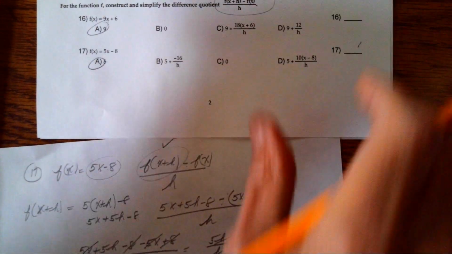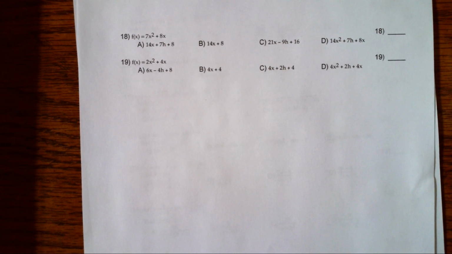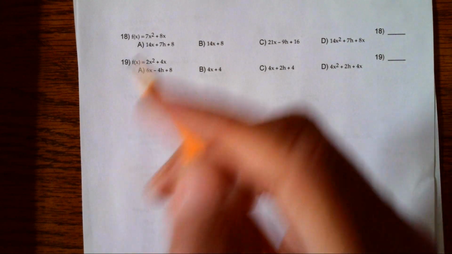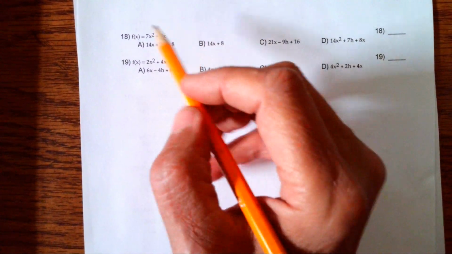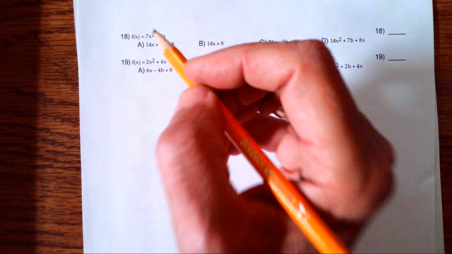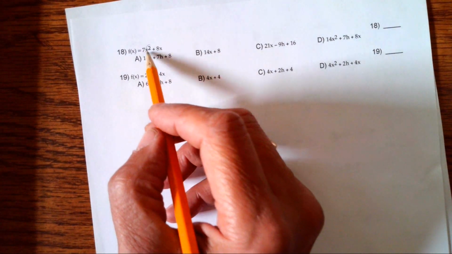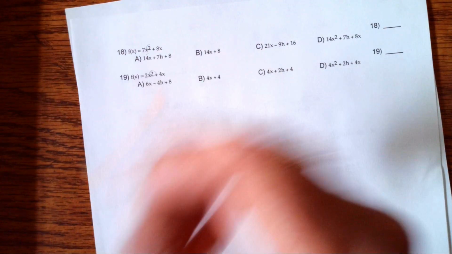Alright. Now, the ones that require the most time and the most effort are given to us in the last two. And the reason they require more time and more effort is that if you look at both the functions, both of these guys have squares. Alright, so what we're going to need to do is in place of x, we're going to be substituting x plus h and so forth.